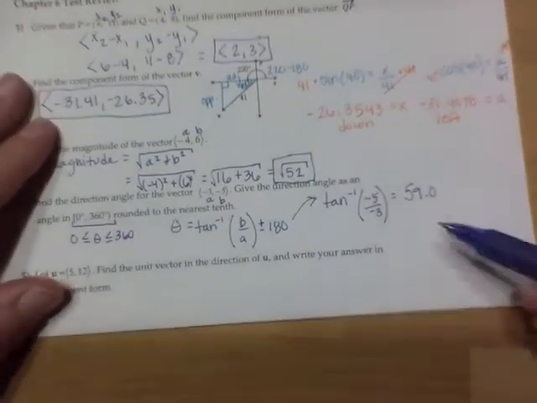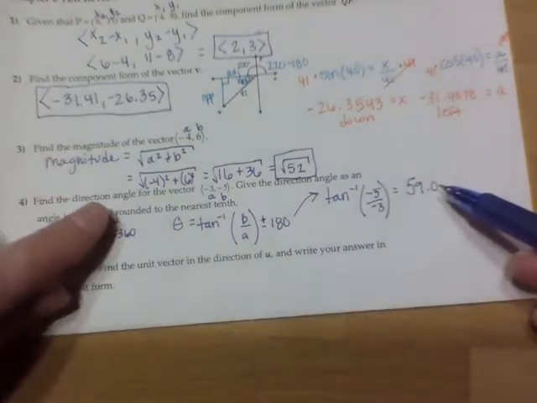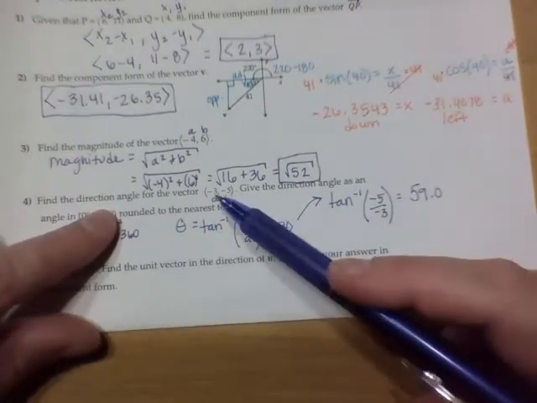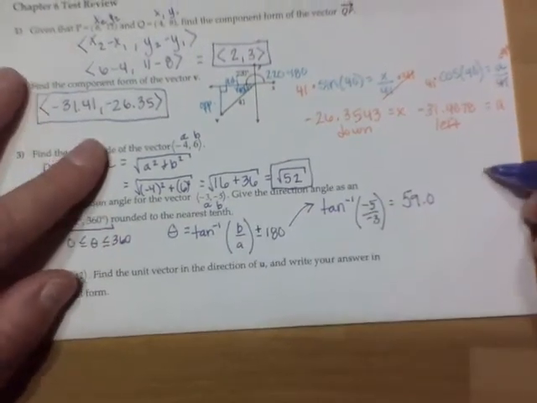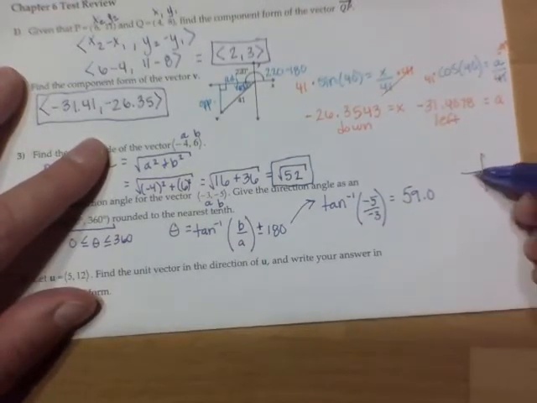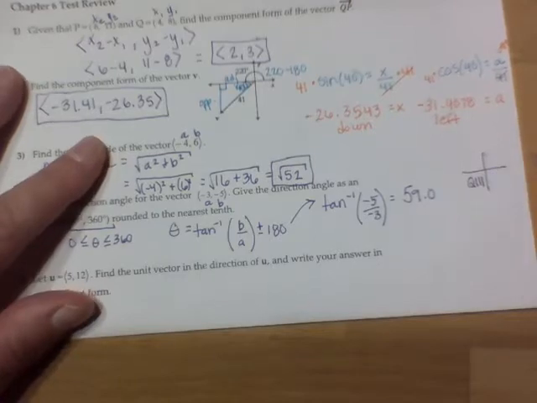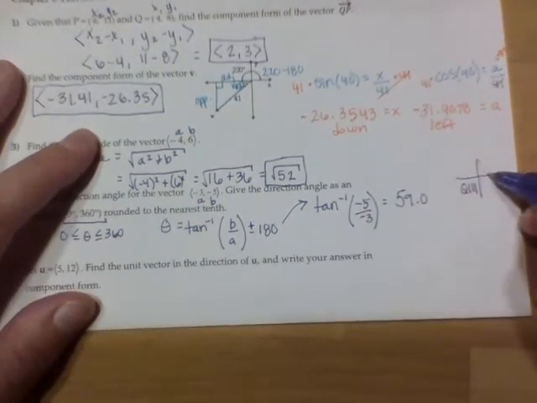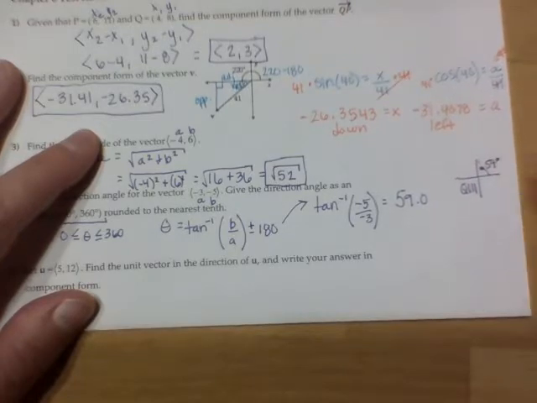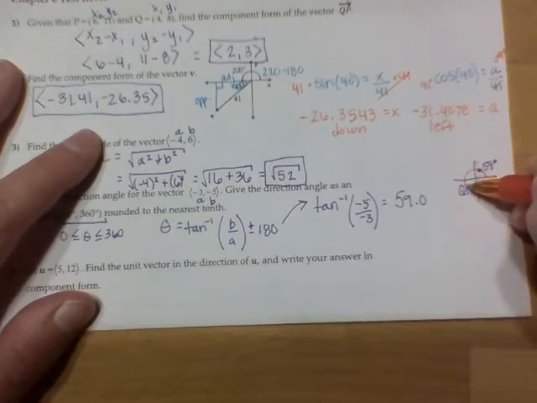Remember that we have to verify if this is where we actually are talking about here. So remember that negative 3, negative 5 is actually going to be in quadrant 3. And 59 degrees actually lands you up in quadrant 1. So 59 degrees is up here. We don't want that. We want it to go all the way over to quadrant 3.